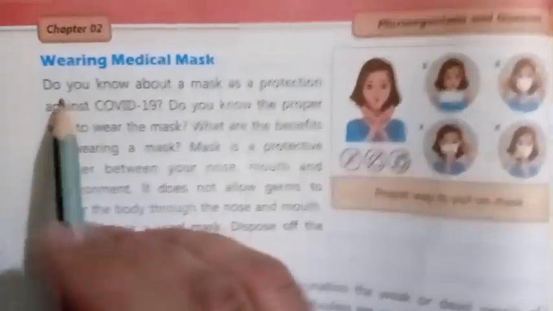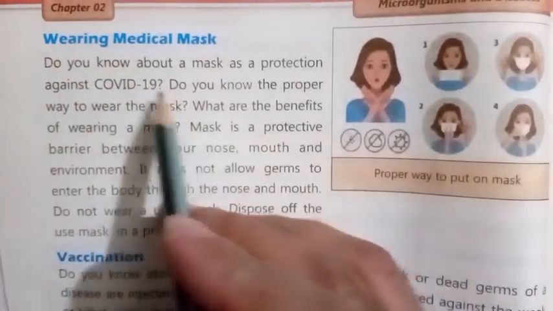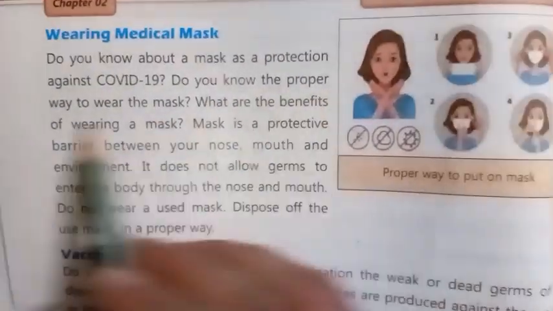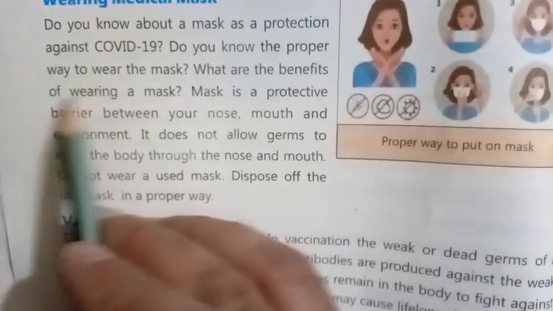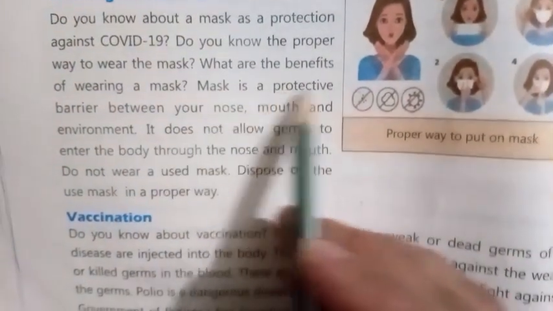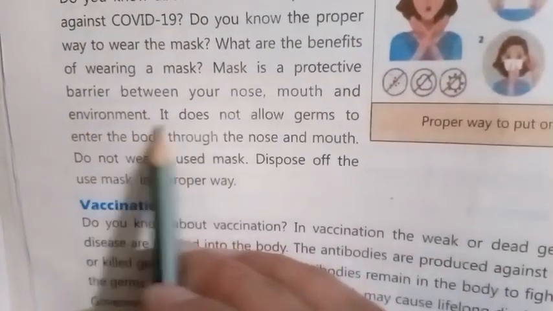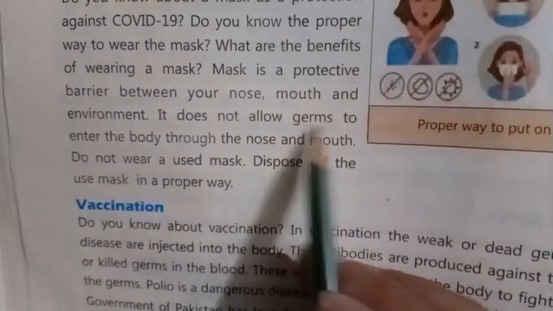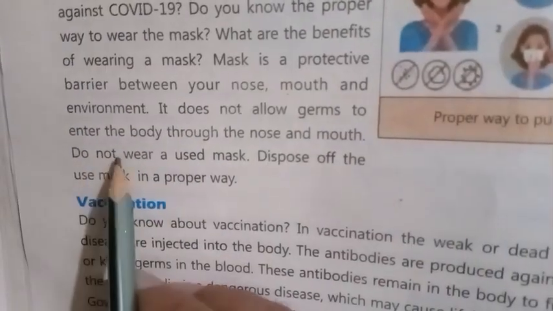Wearing medical mask. Do you know about a mask as a protection against COVID-19? Do you know the proper way to wear the mask? What are the benefits of wearing a mask? Mask is a protective barrier between your nose, mouth and environment. It does not allow germs to enter the body through the nose and mouth.